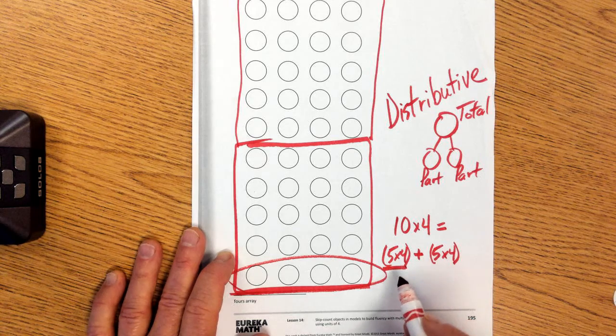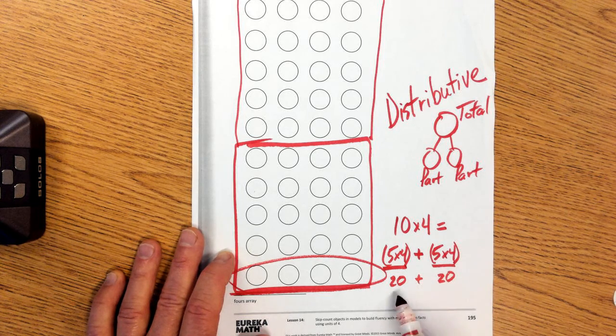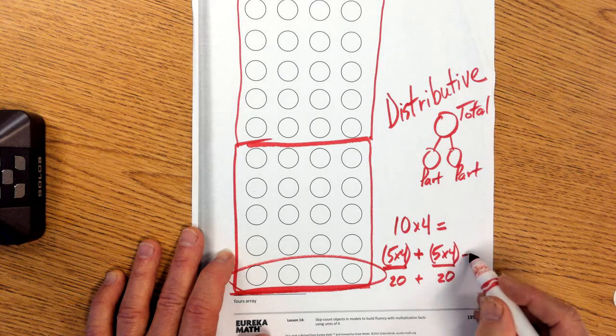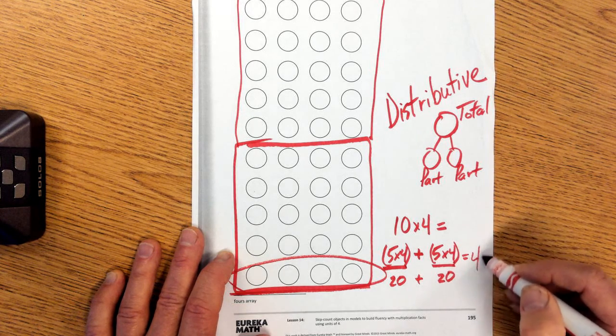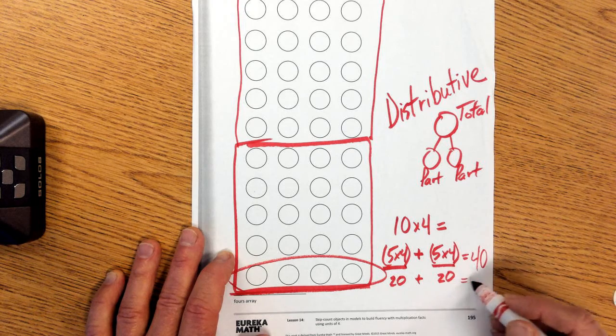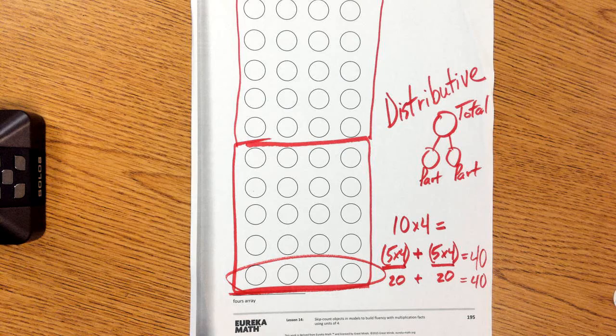As you remember from the last few lessons, 5 4s is 20, right? 5 4s is 20. There are the two parts, 20 and 20. And that's a mental operation. We do that in our head, and we know that's 4 10s or 40, right? So that is essentially the idea of today's math lesson, of this working with the distributive property.